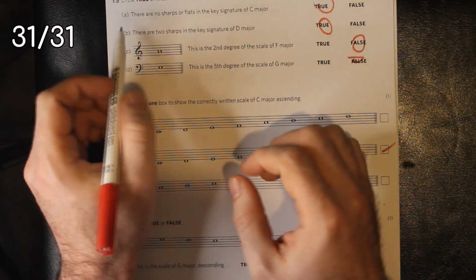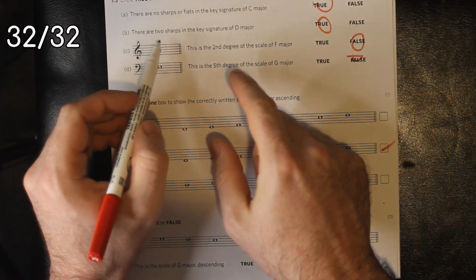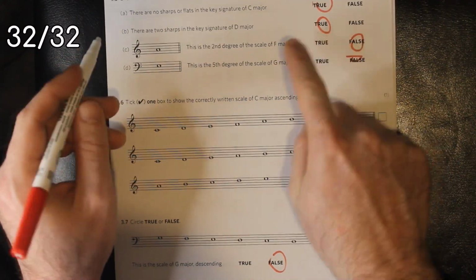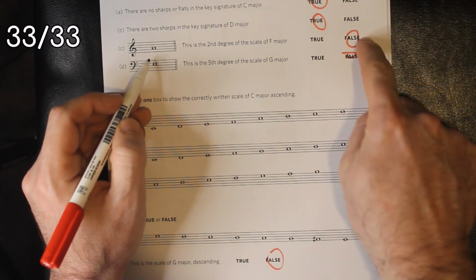True or false for each statement. There are no sharps or flats in the key of C major. Correct. True, should I say. There are 2 sharps in the key of D major. On the other page, I said F sharp and C sharp, so there we go, we're true. This is the 2nd degree of F major, that would be a G. This is an A, so that's false.